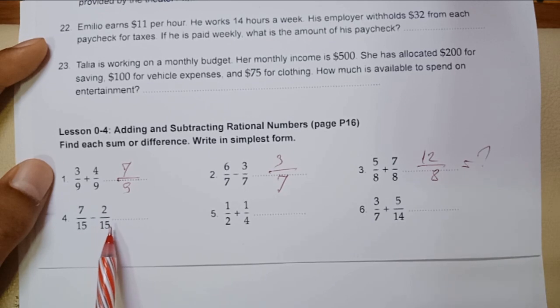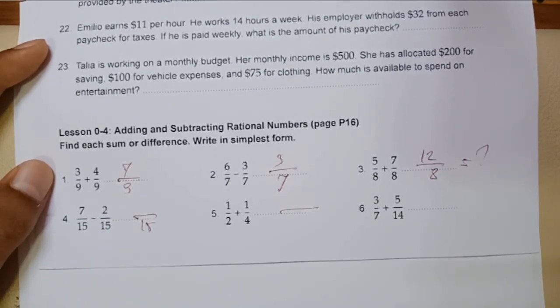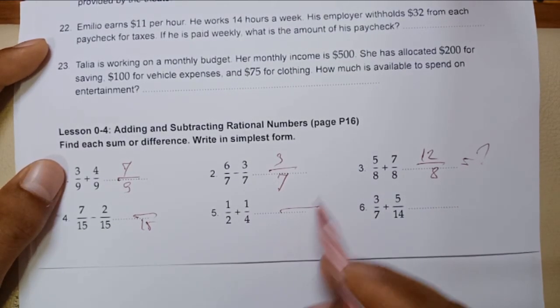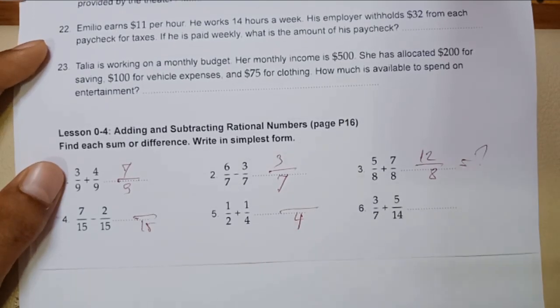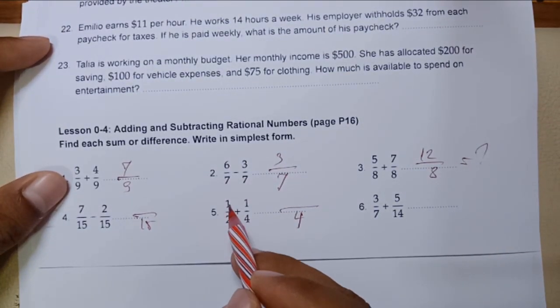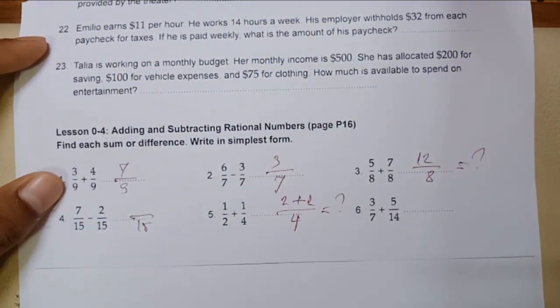This one, do the same thing. 15 remains the same. But this, you need to find the common denominator first. In this section, the denominator is 4. That's the common denominator. Now 2, to get 4, you times by 2. So 1 times 2, you have 2 also. And you simplify this by yourself.